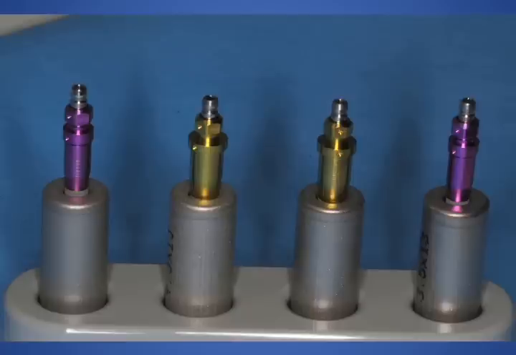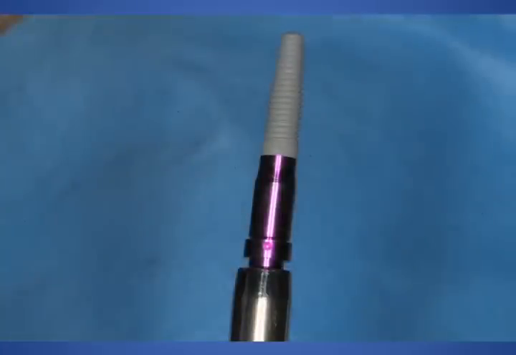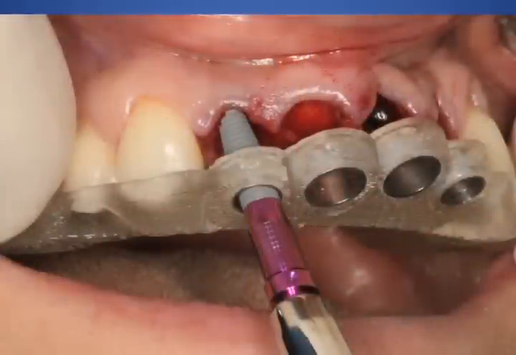Now you can see that these are a little bit longer than normal transferring copings with the Replace system. Again, everything is very precise in the system. It's very exact, and the length compensates for the thickness of the surgical guide, the rings, and the level of the crestal bone.